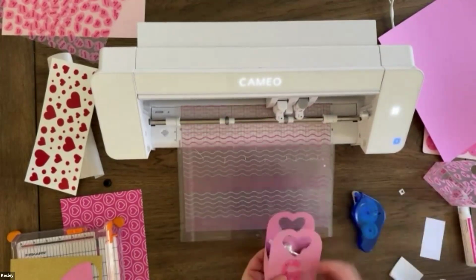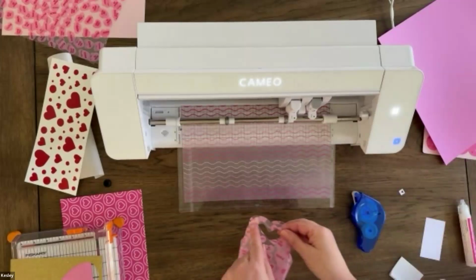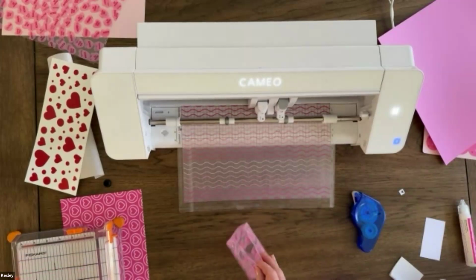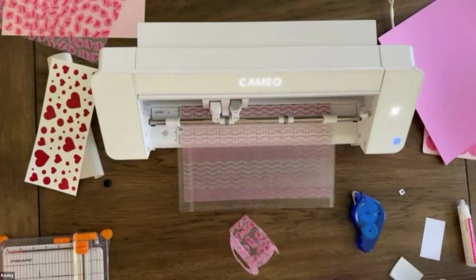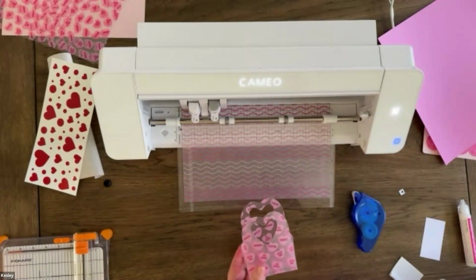Or you could just cut out some hearts. If you had some extra hearts that you cut out, like the hearts in the handle do cut out. So if you had an extra heart, you could just put that on your design if you wanted to. I'm looking to see if I have an extra heart somewhere. I'm sure I do. But that's always really fun.